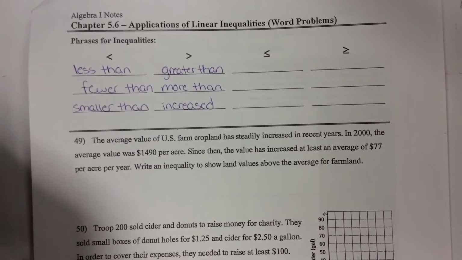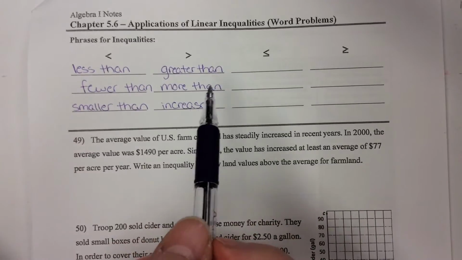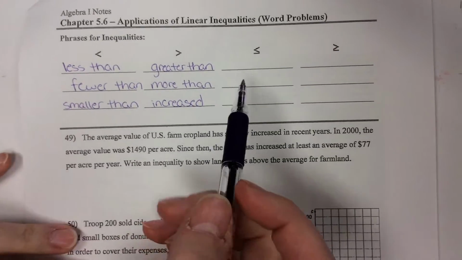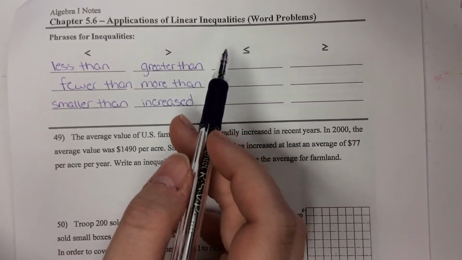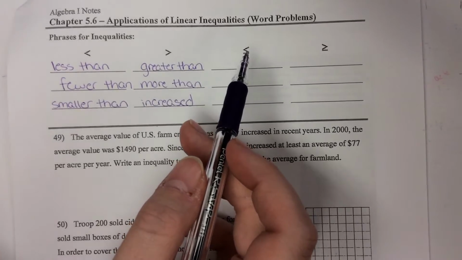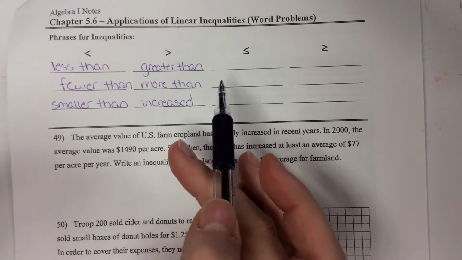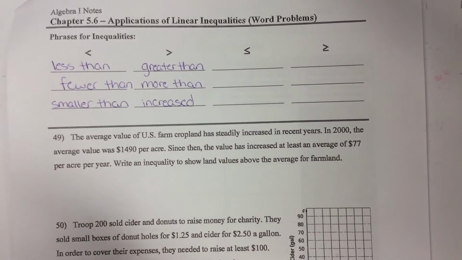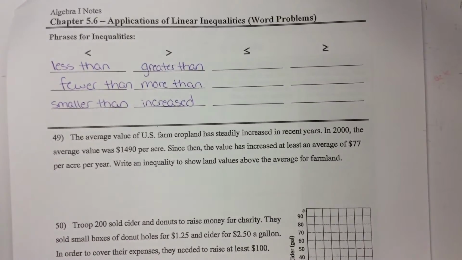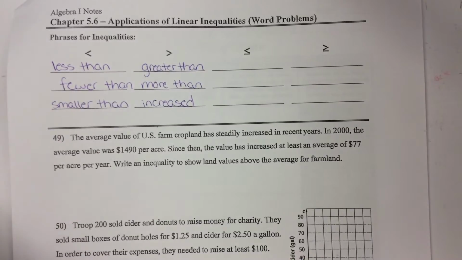Now, the phrases that go with these sometimes get a little bit confusing because for example, this first one is a less than symbol, so a lot of people would associate this with the phrase at least because they think less than, at least. Okay, those must go together, and actually it's the exact opposite. I mean, when you think about it for a second, at least means that we need to be higher than a specific amount.